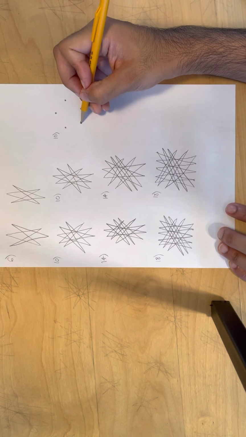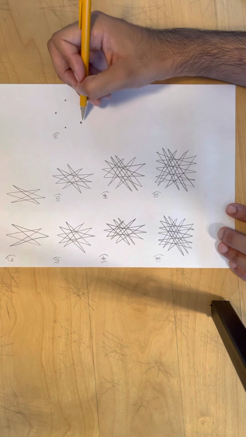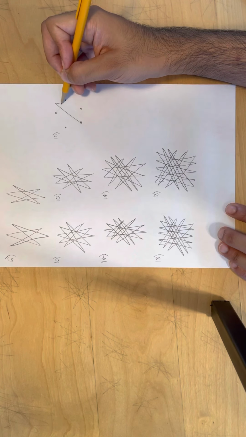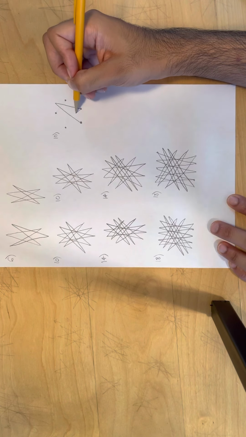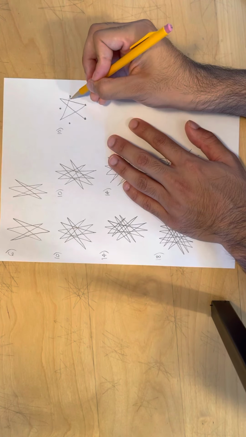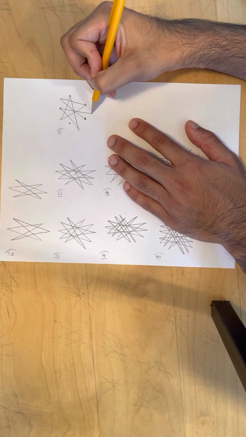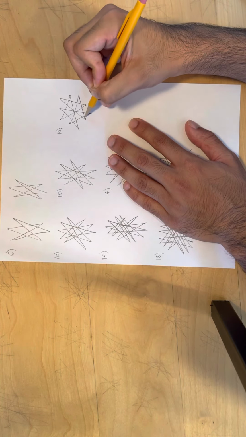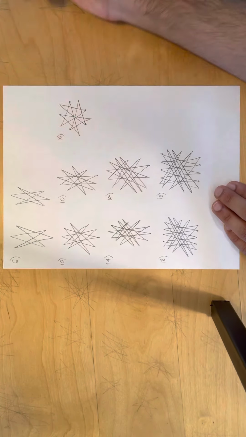And then we start on the bottom left point, and we draw a line to the opposite edge of this pentagon. And then we draw a line to the next point on the pentagon, and then opposite edge. Next point, opposite edge. Next point, opposite edge. Point, edge, and back to the starting point. So I will do a 10-pointed star like this again.